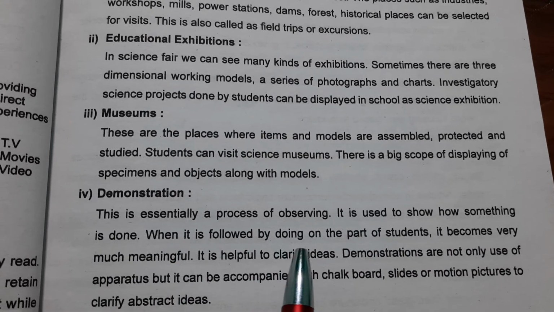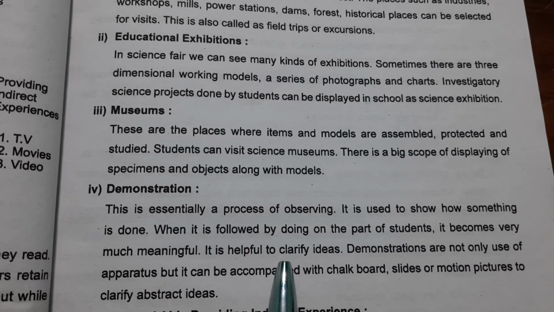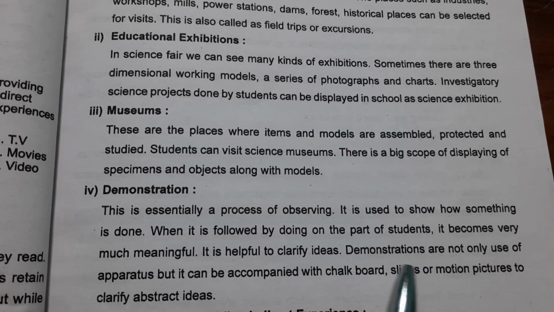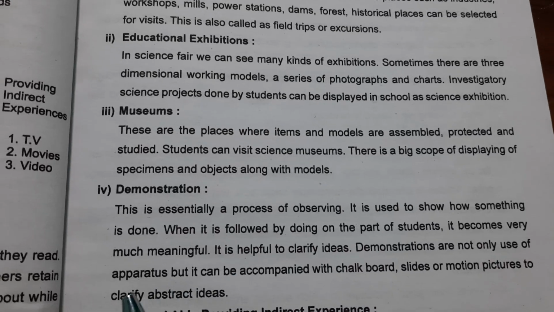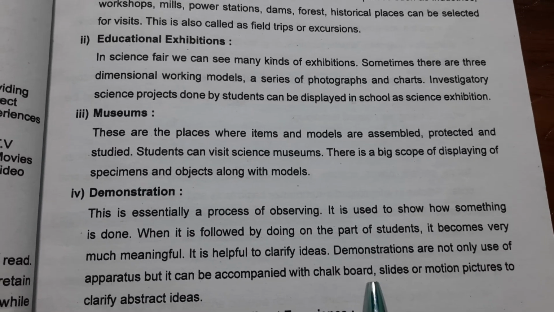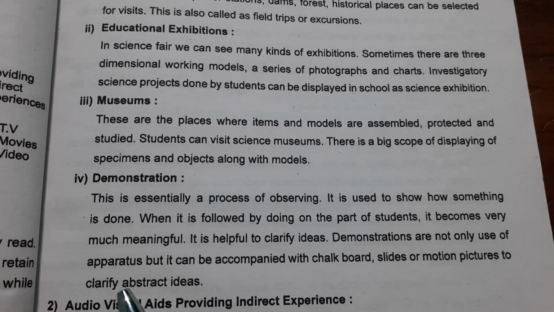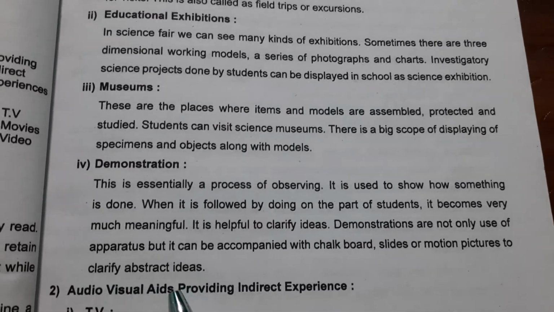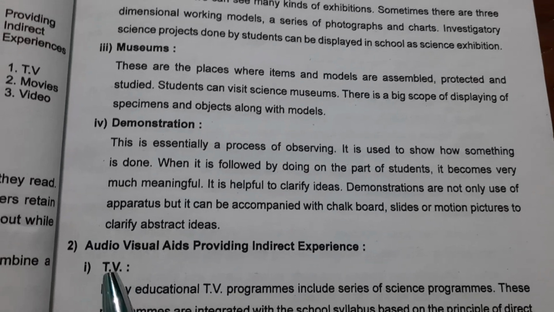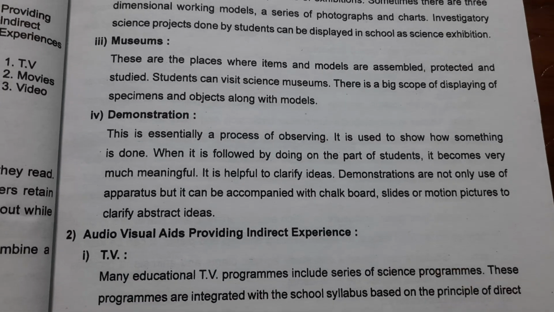When it is followed by doing on the part of students, it becomes very much meaningful. Demonstrations are not only the use of apparatus, but can be accomplished with chalkboard, slide or motion picture to clarify abstract ideas. Next we have the audio visual aids, providing indirect experiences like TV.